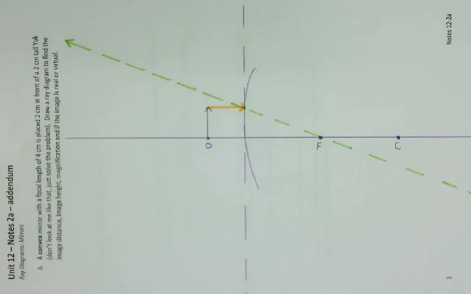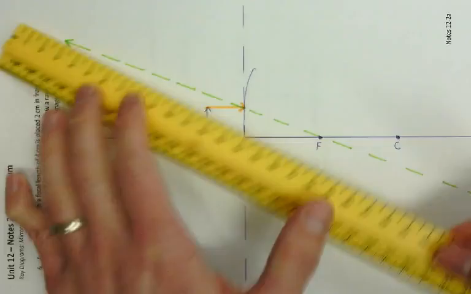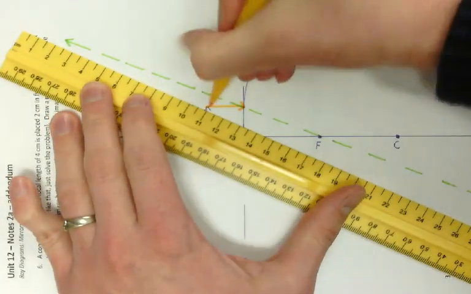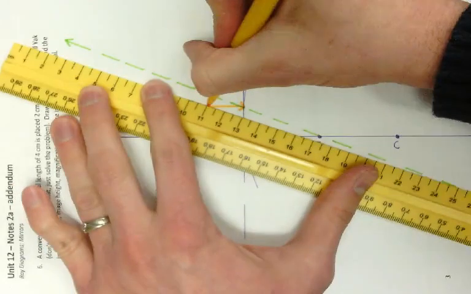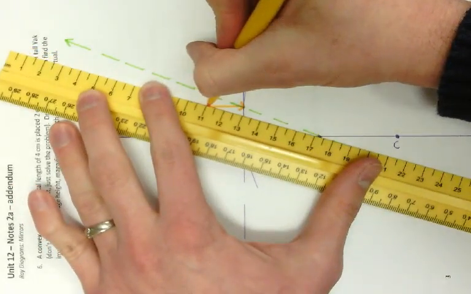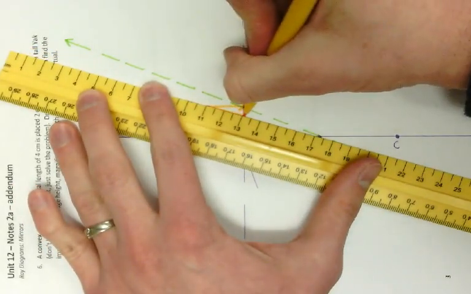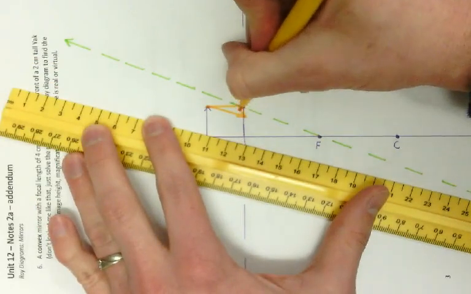Okay. Second line. Second line starts going through F and then reflects parallel. So we're going to line up the object and F, and go to the mirror. But here's the thing. You have to stop at the mirror.